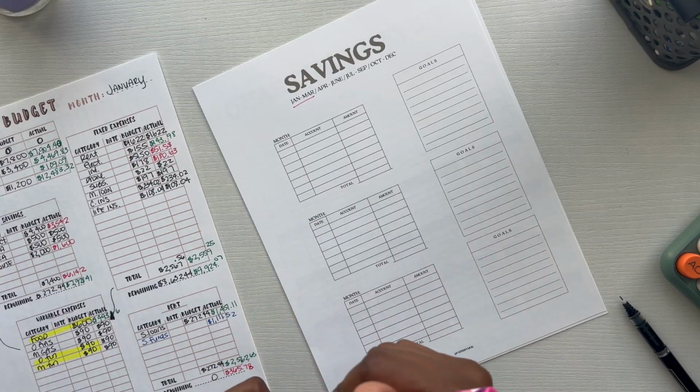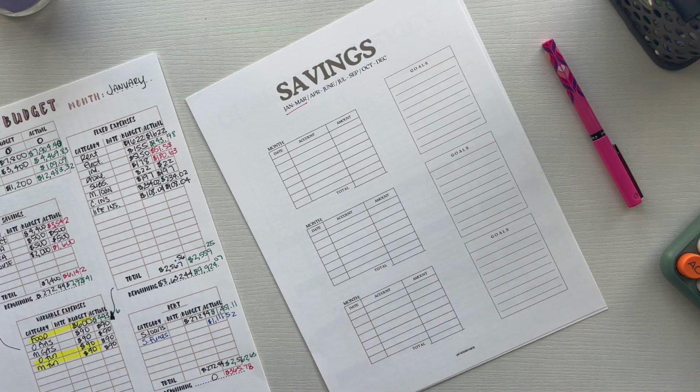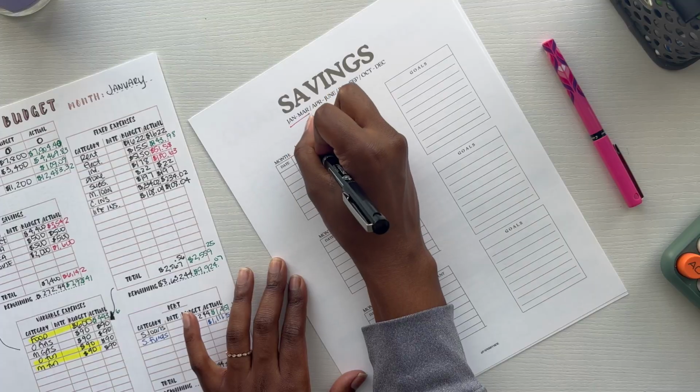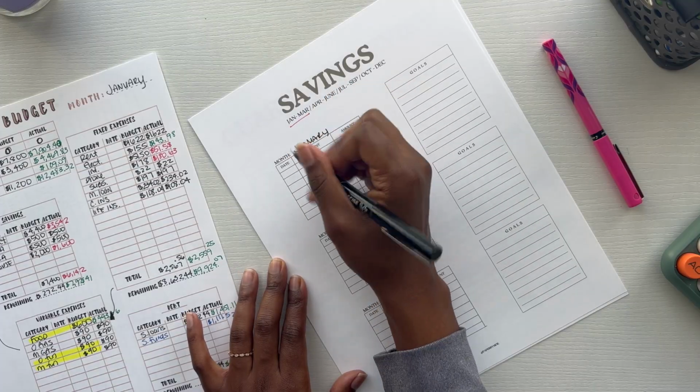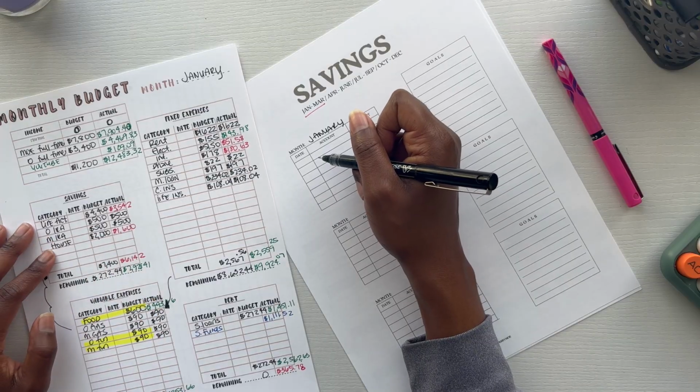I don't want to write it in pink. I'm going to write it in black. So now we are back in January. Okay, so savings account. We have life account and we have house account.